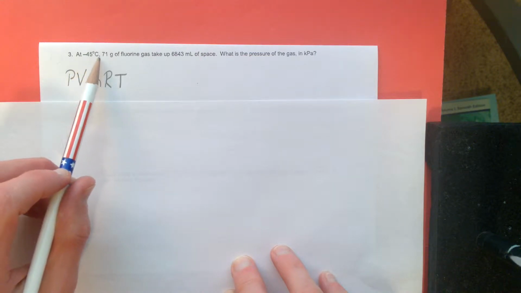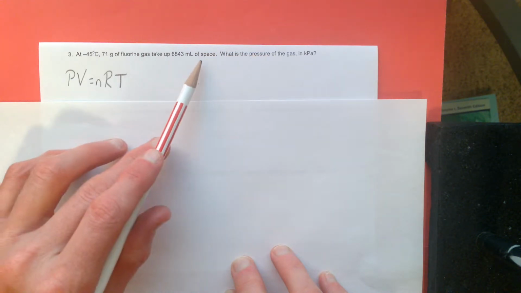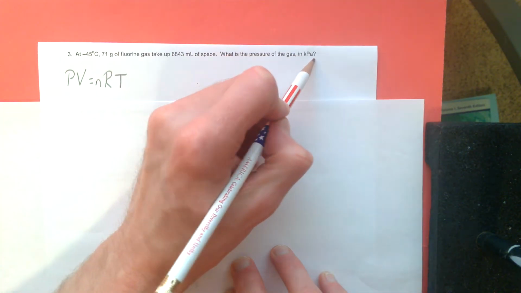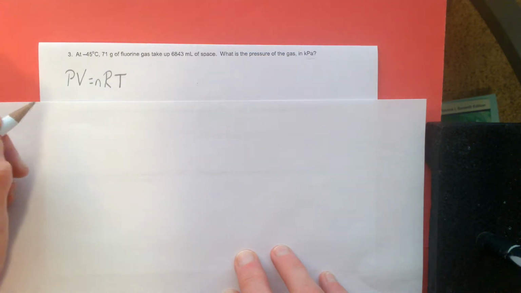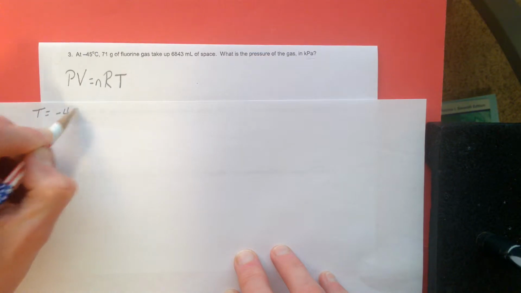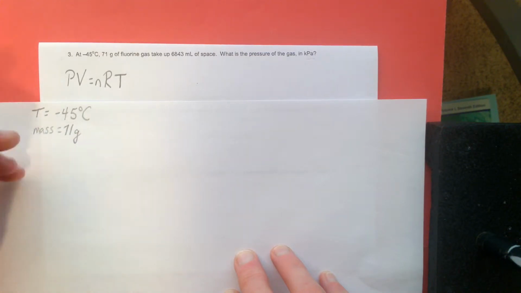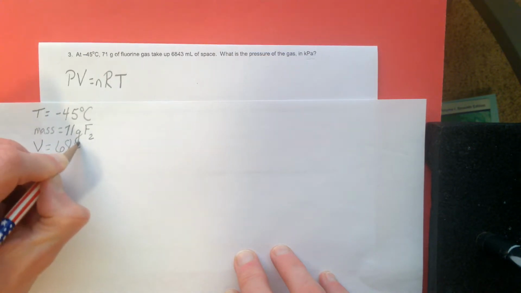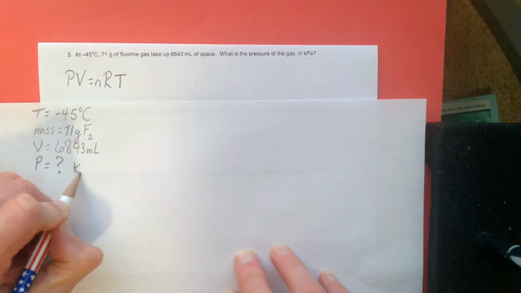So let's first read this problem. At negative 45 degrees Celsius, 71 grams of fluorine gas takes up 6,843 milliliters of space. What is the pressure of the gas in kilopascals? Okay, one of the first things I like to do when I read these problems is to write down and list the quantities that were given. So we have temperature at negative 45 degrees Celsius. We have a mass of 71 grams, and that is fluorine gas, which is F2. It's one of the diatomic elements. And we have a volume of 6,843 milliliters. And what we are to find is the pressure in kilopascals.